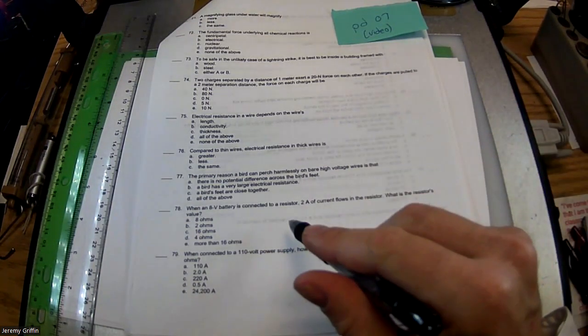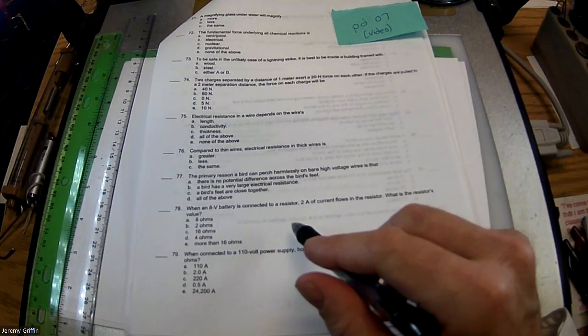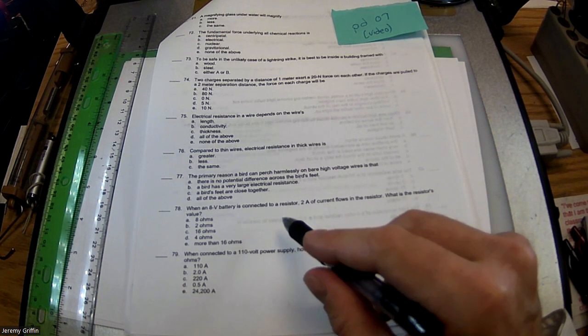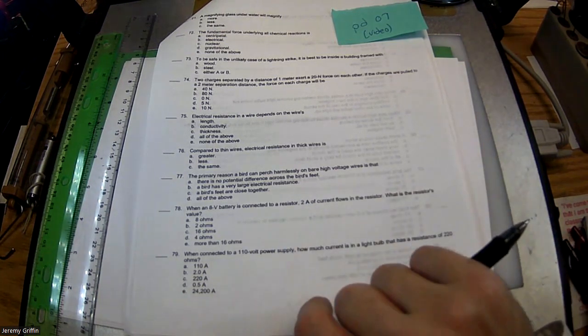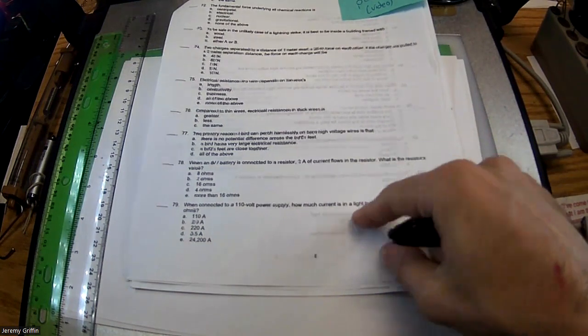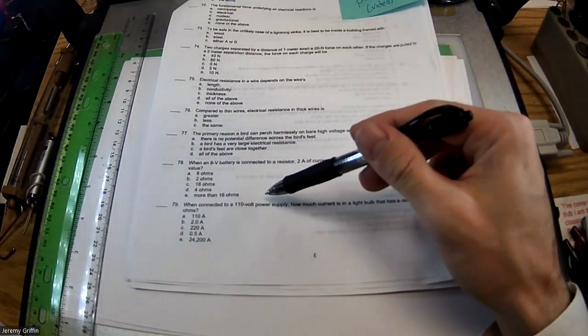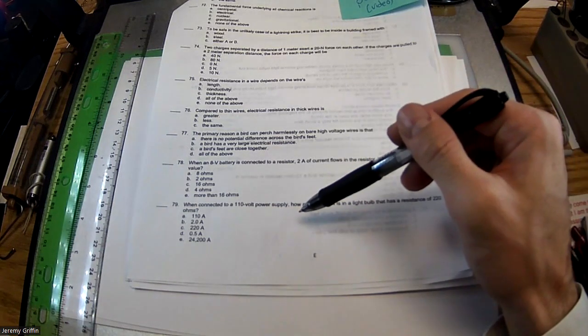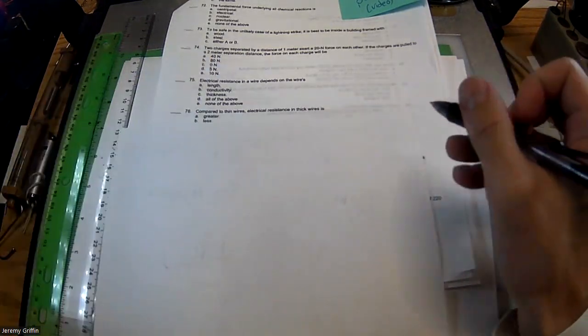Hey, you guys good with Ohm's law? Right? You guys could navigate Ohm's law, right? You guys wrote it down or remember it, and you'll be able to break that out on exam day. When connected to a 110 volt supply, how much current is in a bulb with a resistance of 220 ohms? That sounds like a job for Ohm's law too, right? Because we got volts, we got ohms, and we're looking for a current in amps.